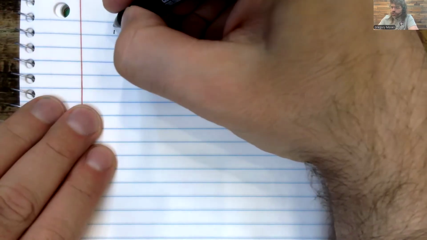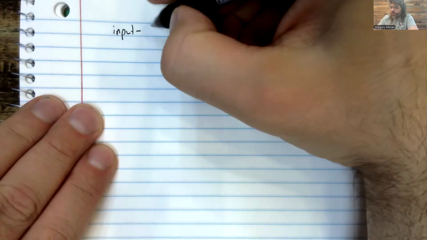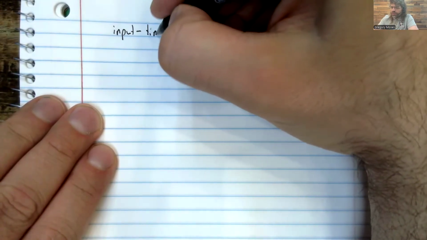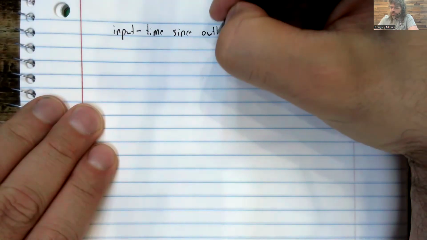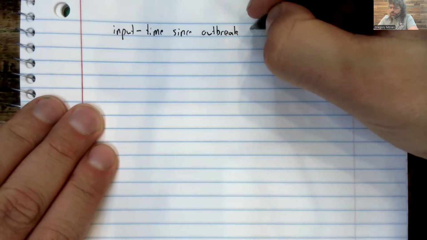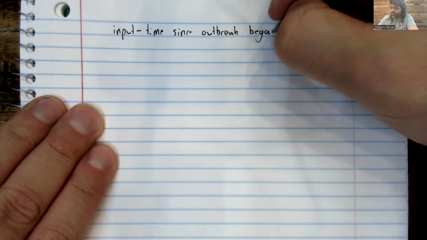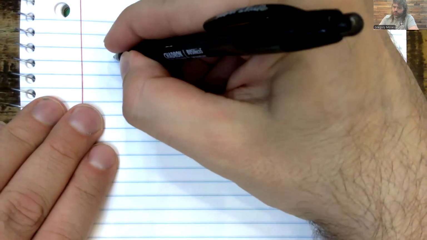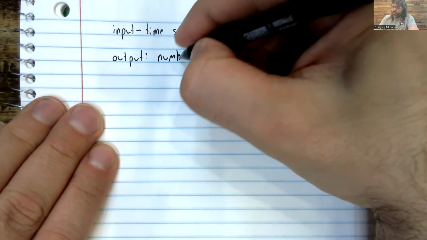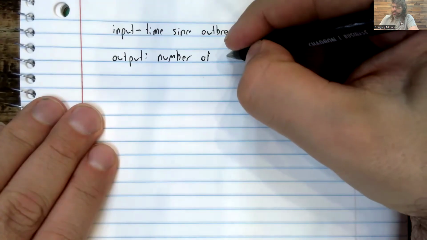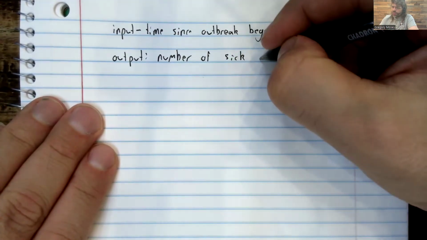So the example I will give is the outbreak of a disease. Let's look at a function whose input is the amount of time since the outbreak began, and whose output is the number of sick people.